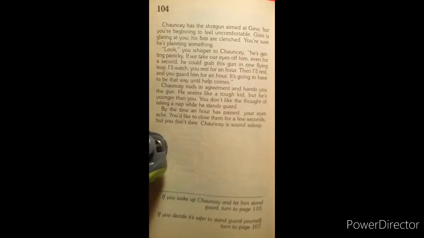Chauncey has the shotgun aimed at Gino, but you're beginning to feel uncomfortable. Gino is glaring at you. His fists are clenched, and you're sure he's been planning something. Look, you whisper to Chauncey. He's getting panicky. If we take our eyes off him for even a second, he could grab this gun in one flying leap. I'll watch you.